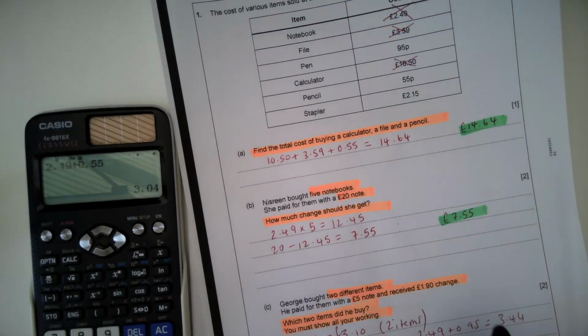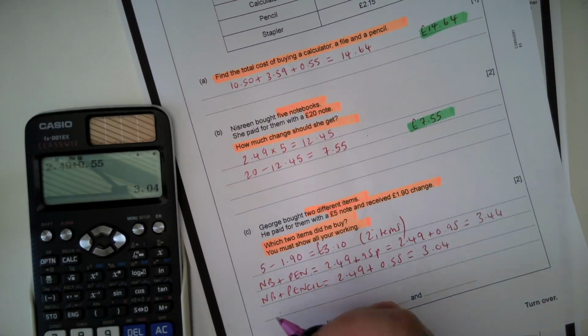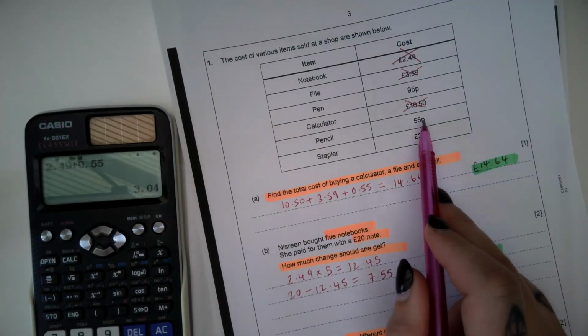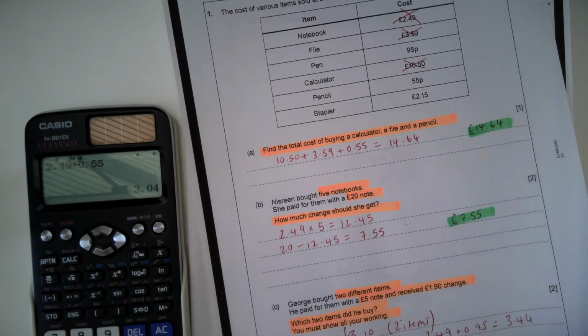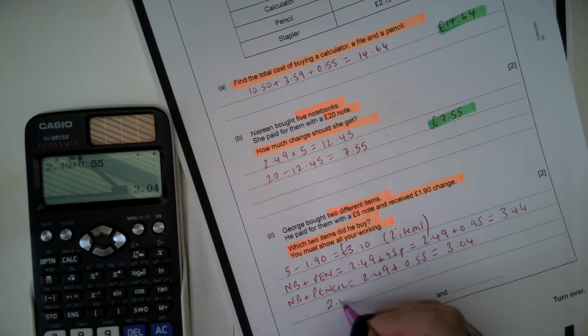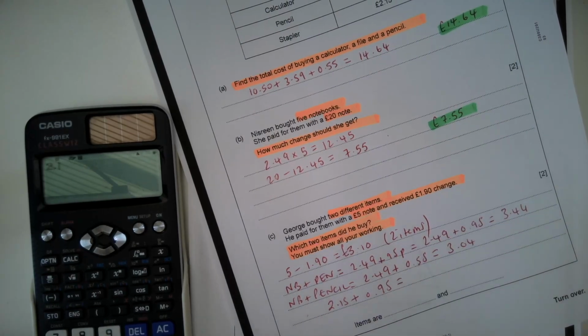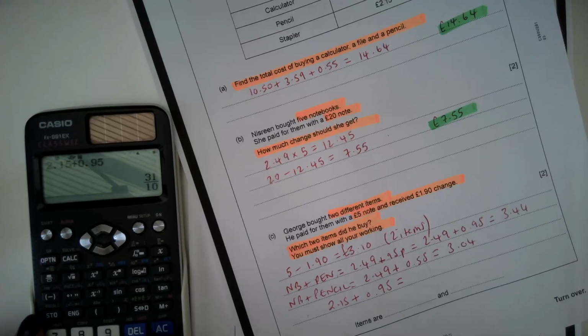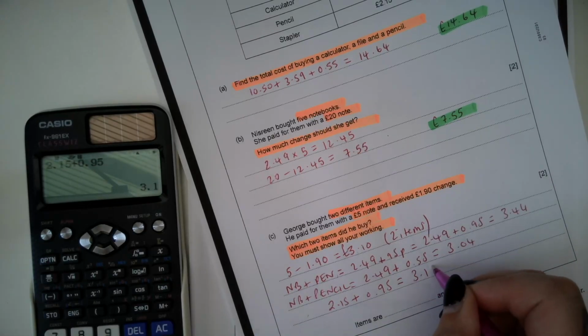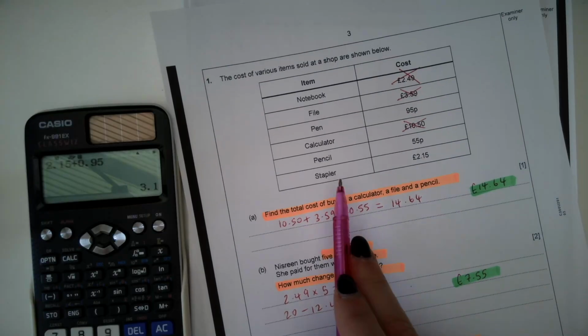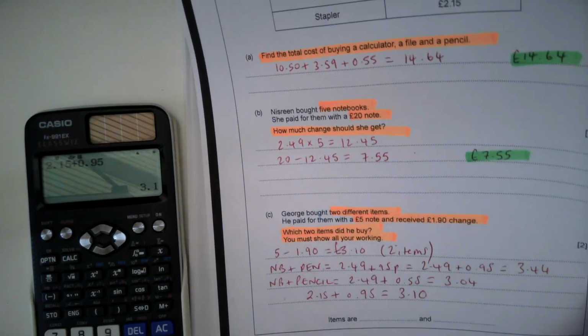So one of the items must have been a stapler. So let's try the stapler and the pen to start off with. So £2.15 plus 0.95 for the pen. Oh, look at that, £3.10. So it must have been a stapler and a pen.